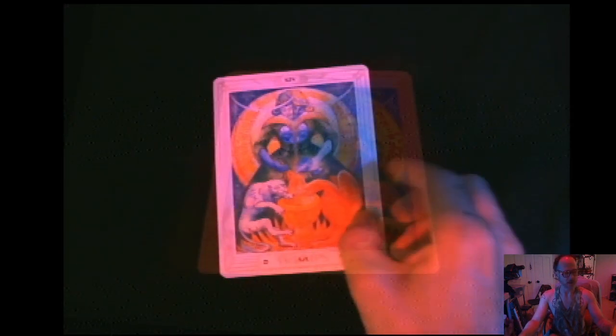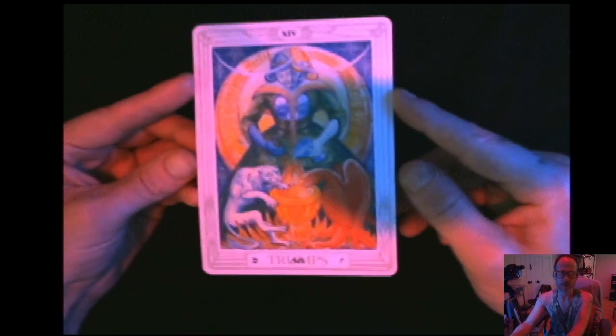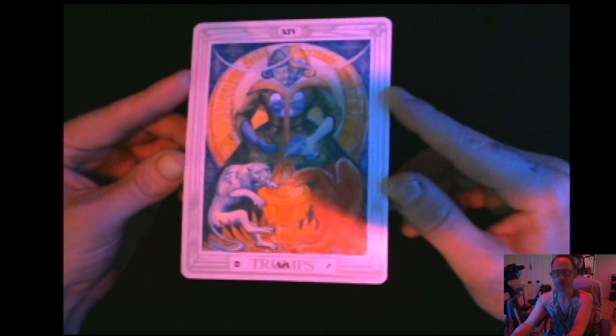Alright, Priestess. Let's reset again. The final card here is Art. So Art in the Thoth deck was changed from Temperance. If you look at what temperance means, well, it's sort of what we would think if you hear the word temperance nowadays.